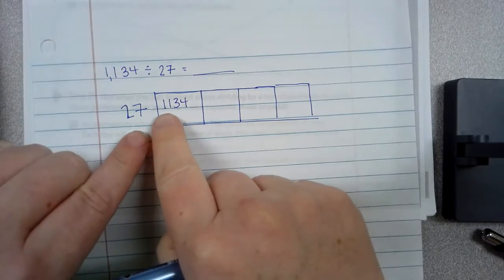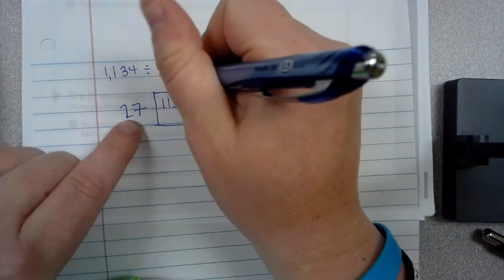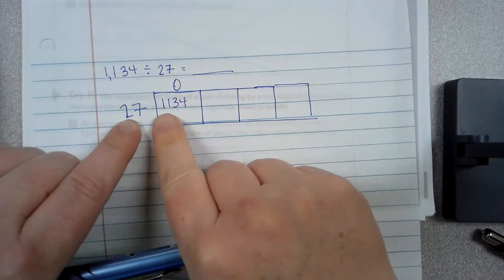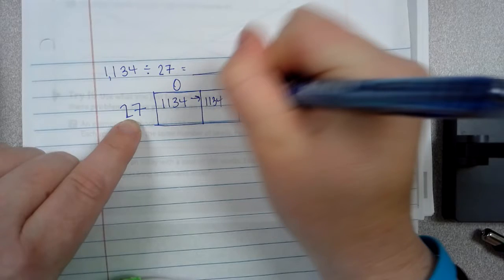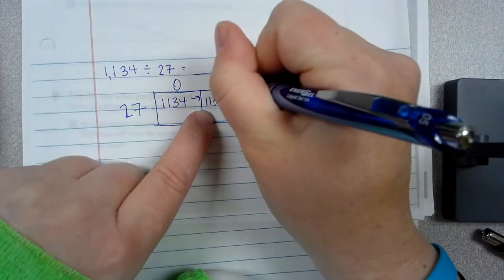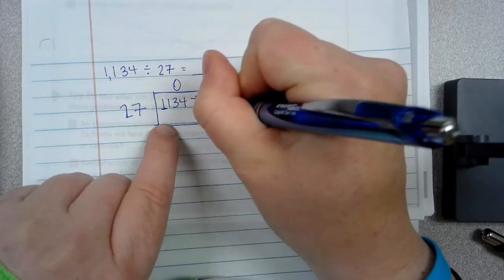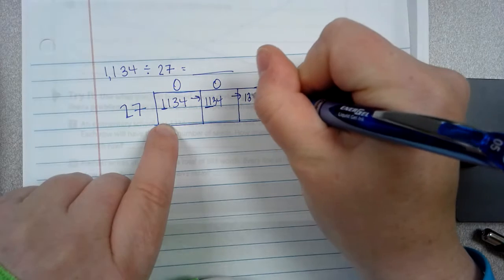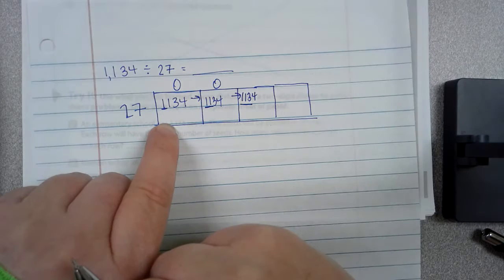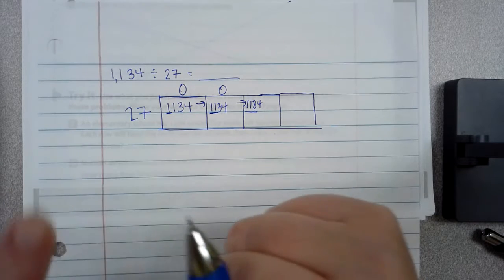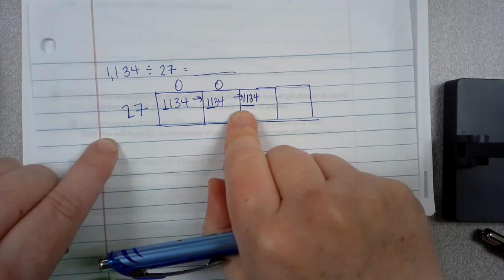Now, look at the number that's in the thousands place, 1. Will 27 go into 1? No, it will not. Will 27 go into 11? No, it will not. See, what I'm doing is you just take the first number like this. So the next thing we have is 113. Will 27 go into 113? Yes, it will.